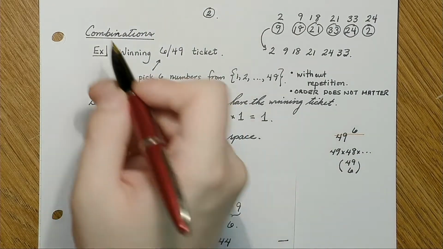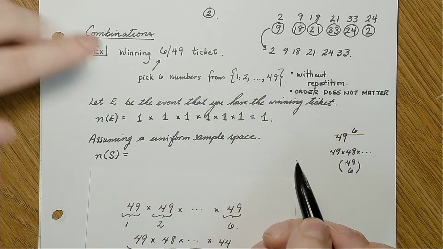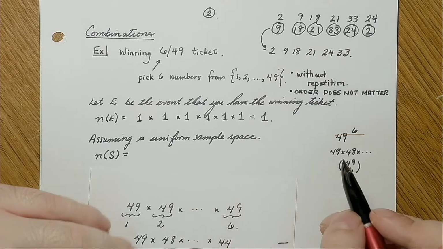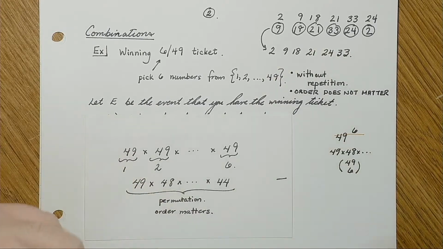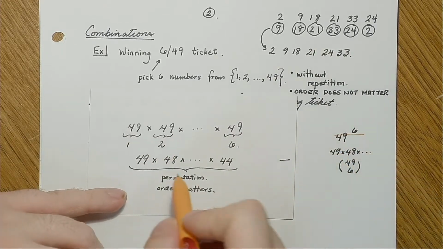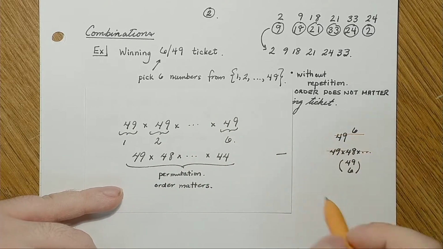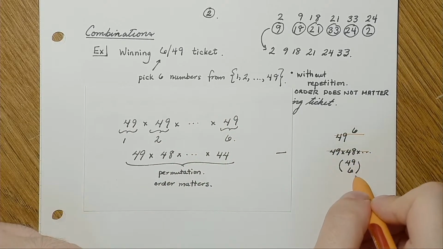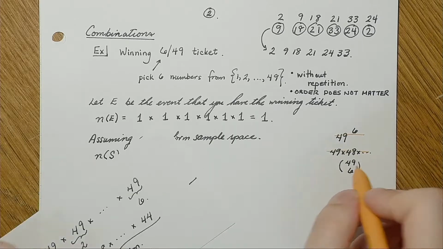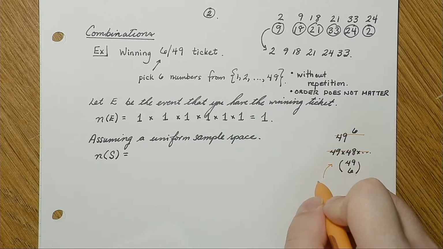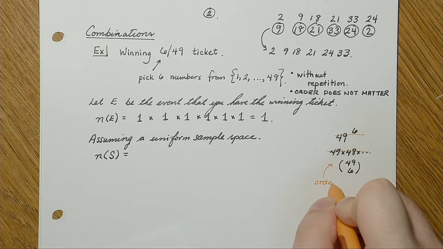So here we have the combinations. There would have been a hint that we were going to be using combinations. So it's not the second one, because that would be if the order mattered. And the last one that we have is 49 choose 6. And this is the one where the order doesn't matter.